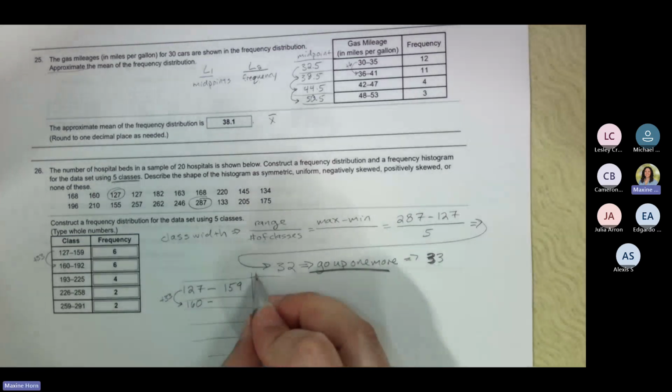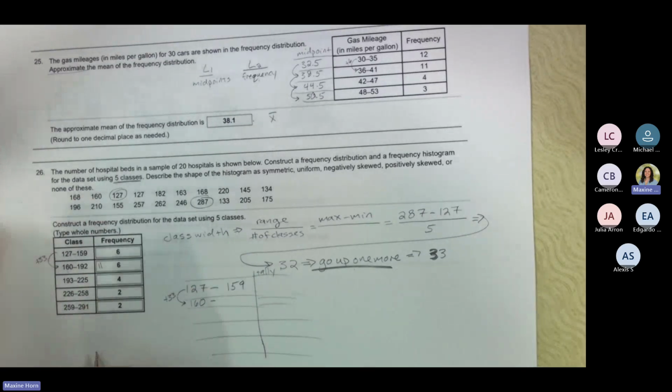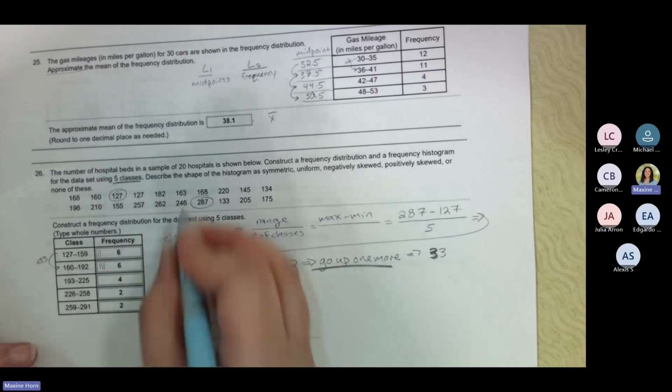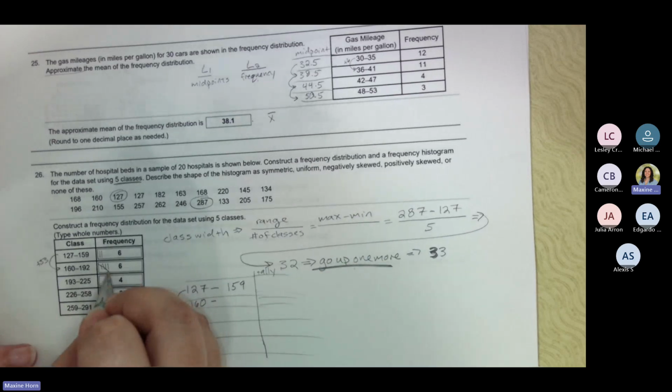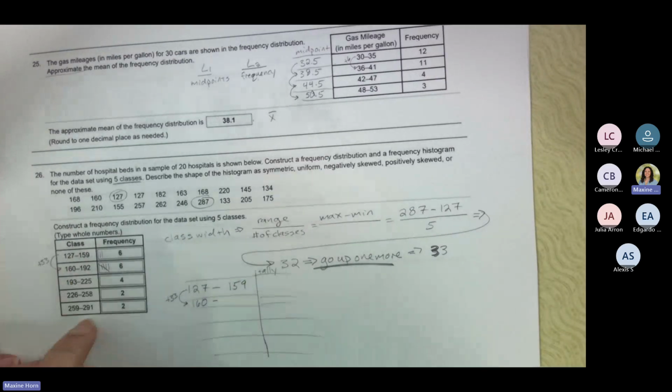Then you're going to create your, I did not leave myself enough room here. You're going to create your tallies to help you create the frequency. So I would go, okay, 168. So let's pretend like these aren't here yet. Well, that is in this group. So I'd put a tally mark. Okay, 160 also here. 127, that's here. 127, 182, 163, 168. And you would continue creating your tallies until you've gone through all of the numbers and said which class they're in.